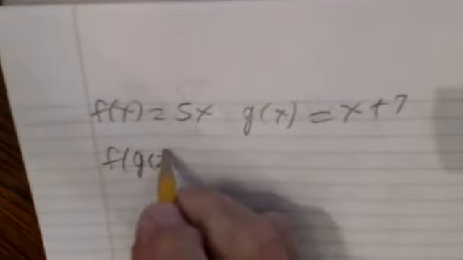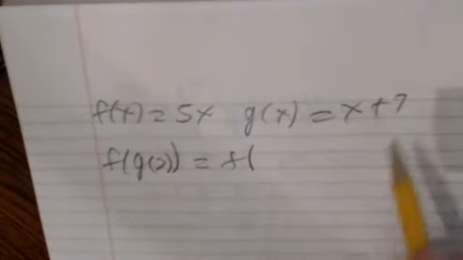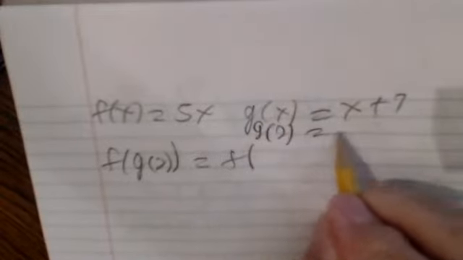Now, I think it's going to make more sense to you when we use equations instead of graphs and charts. So if I tell you that f of x is 5x, and I tell you that g of x is x plus 7. Okay, if I ask you to find f of g of 2, well, the first thing you're going to find is g of 2. Let's plug it in here. g of 2 is going to be 2 plus 7, which comes out to be 9.